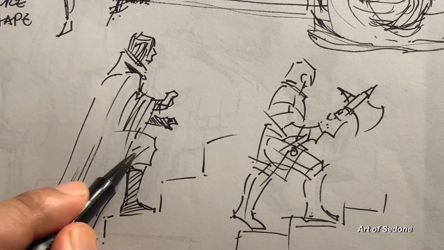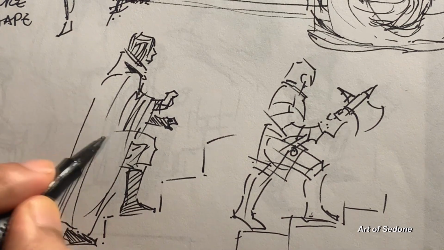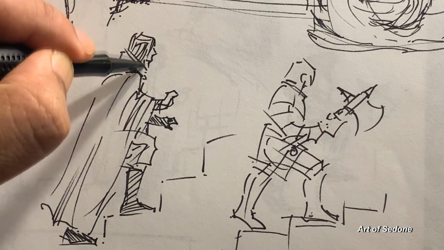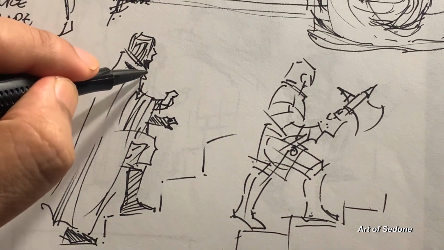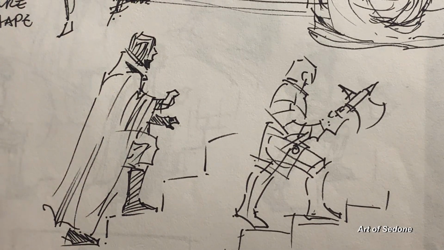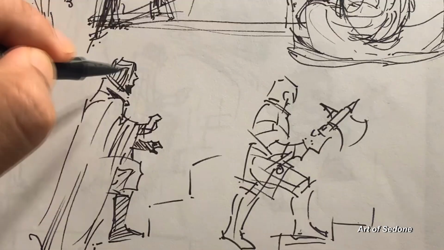So again, the process has something to do with that. So that's about a minute, and that does count as a daily sketch, by the way.